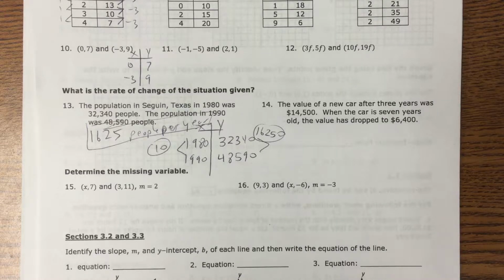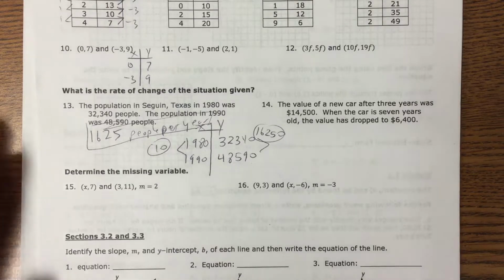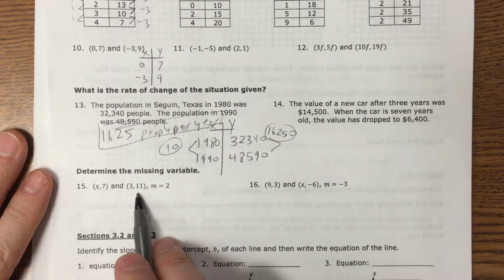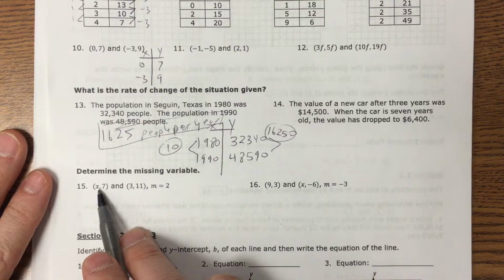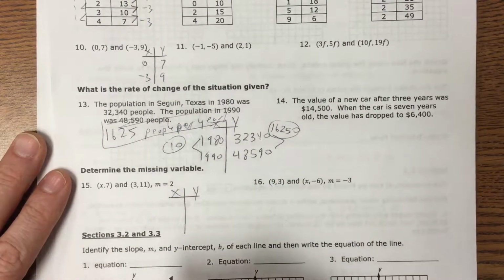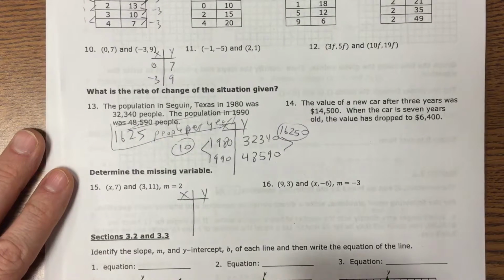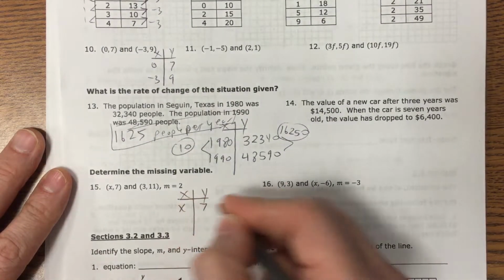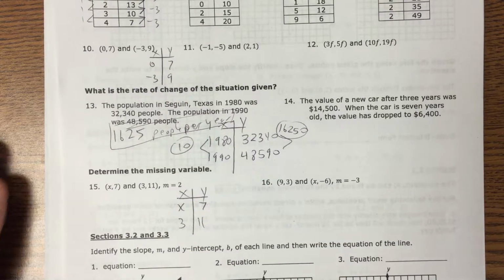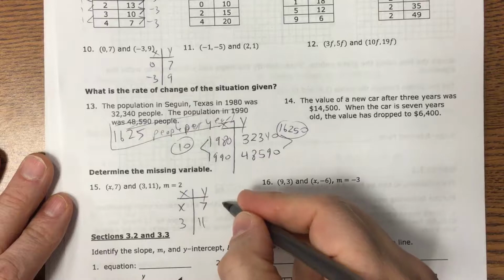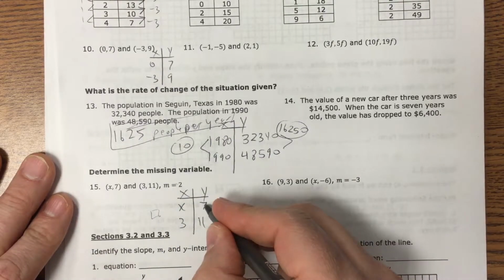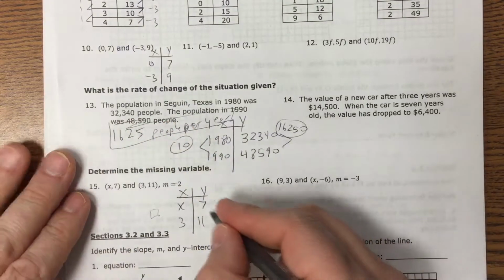Okay, determine the missing variable. So we know the slope, and we have 2 points, but one of the points is missing a value. So here's what we can do. These were challenging on some of the homeworks. So we have x, 7 and 3, 11. Here's what we know. We know that my change in y over change in x is going to equal 2. All right? 7, 8, 9, 10, 11. It went up 4.